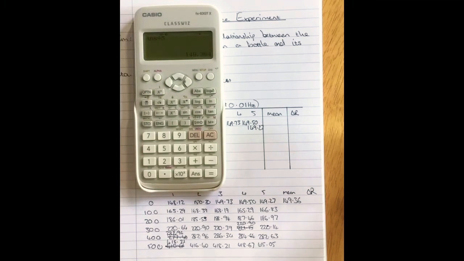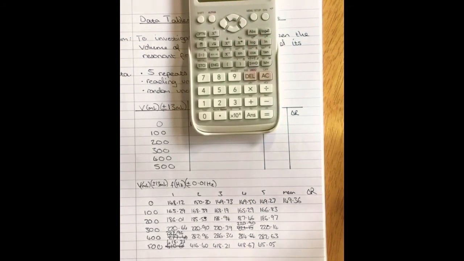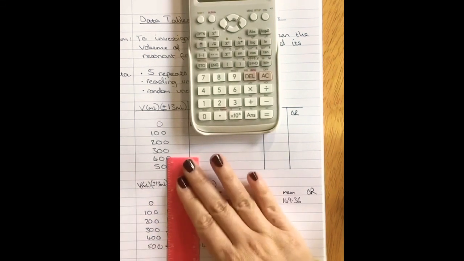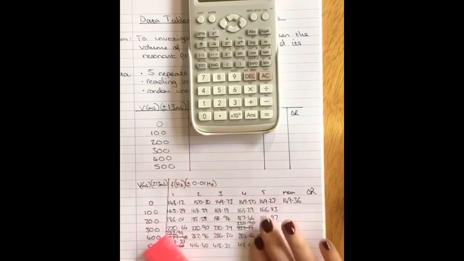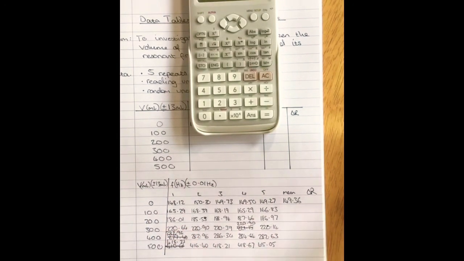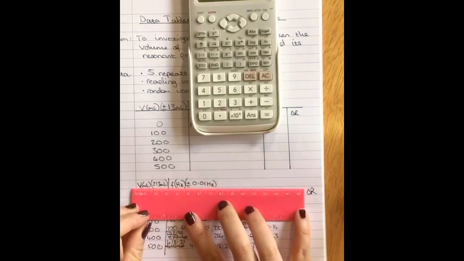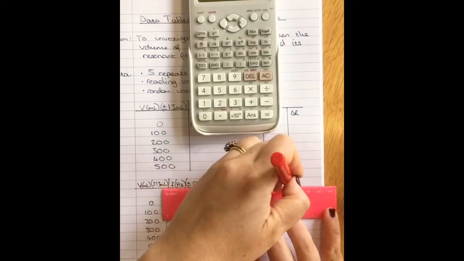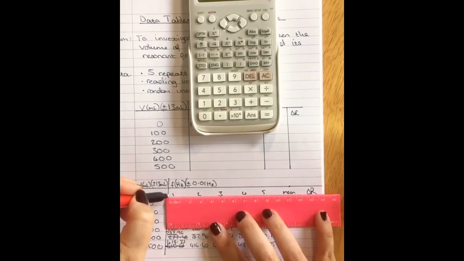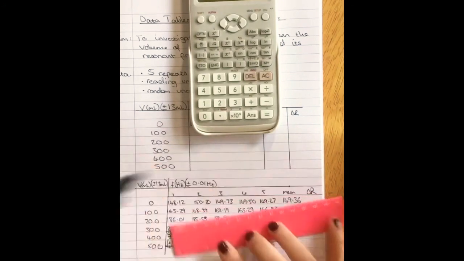Hi folks, so I've got all my data here and I noticed that I haven't put my lines in. I had to redraw my data table. Oh no, I'm going to have to do a squiggly line. I had to redraw my data table because I did not have enough room for my 5 sig fig frequency data. So I redrew my table very quickly.